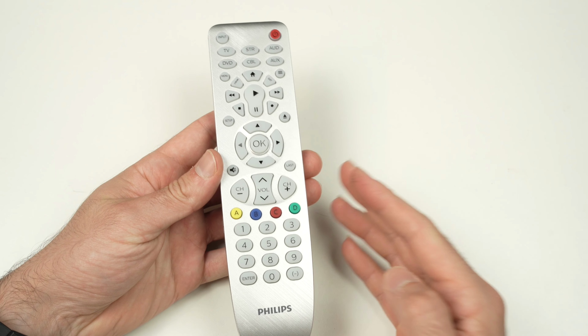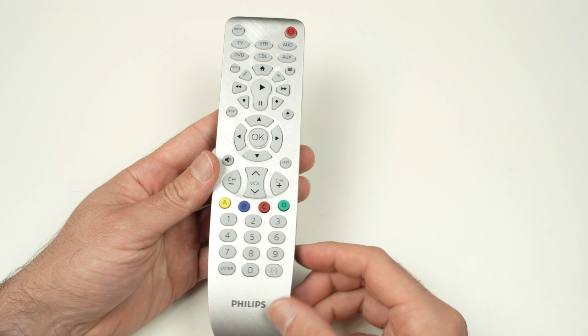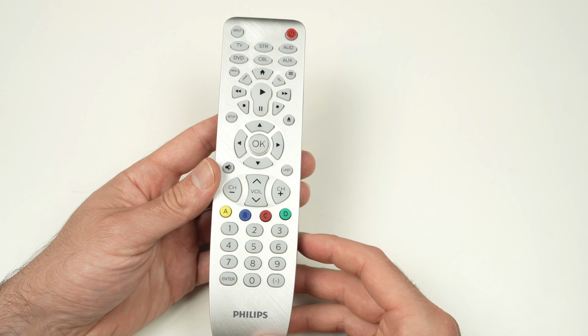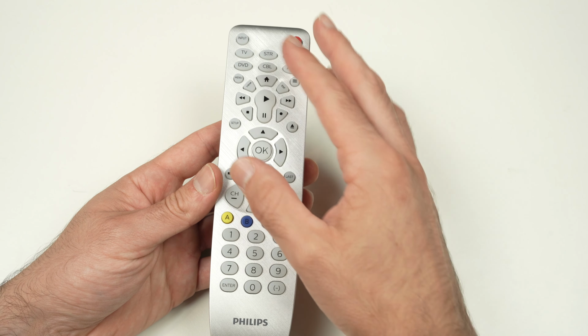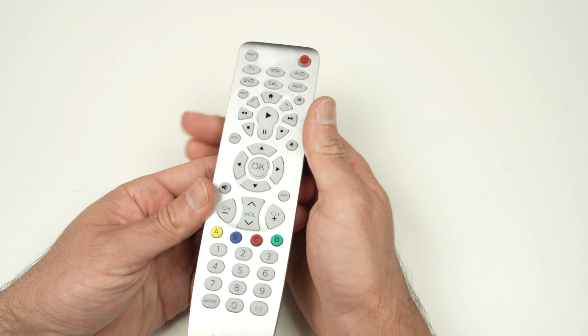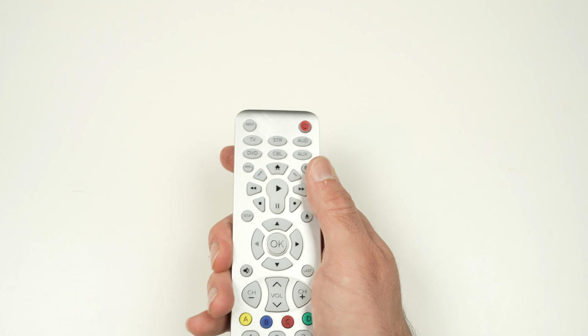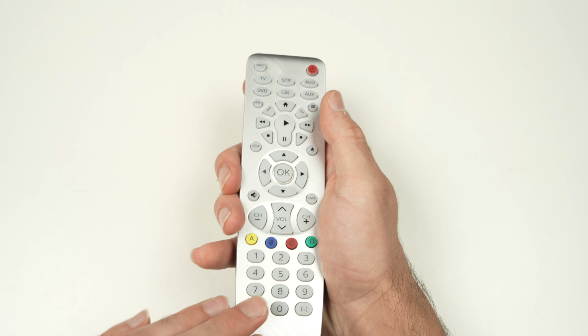In this video, I want to take the time and explain all the buttons on your Philips Universal Remote Control, what every one of these is actually doing. So let's get started. We'll start with the top and go towards the lower portion of the remote.